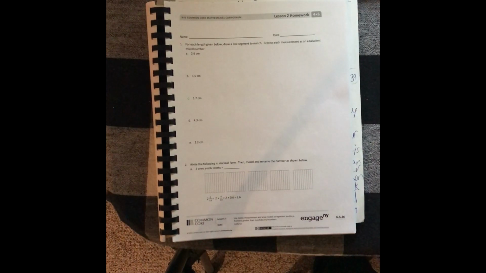Hi boys and girls. Today we are continuing with showing our decimals as equivalent mixed numbers, and they show us here to use a line segment first to help match the lengths.